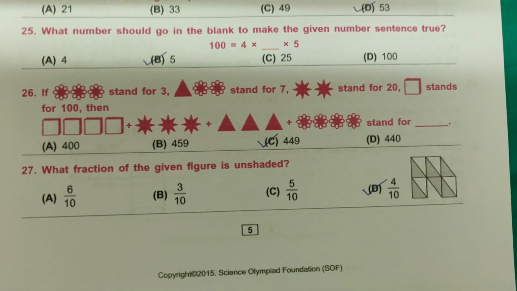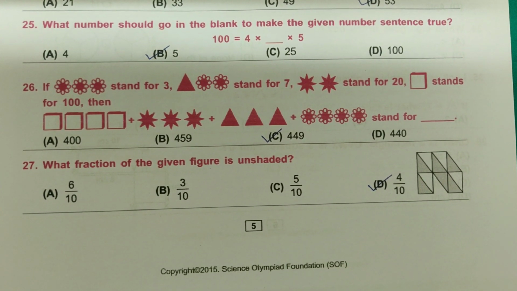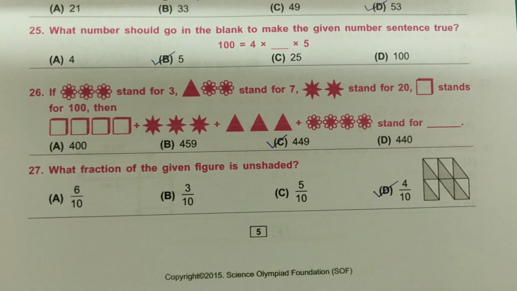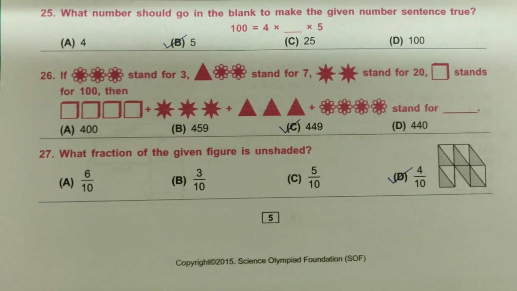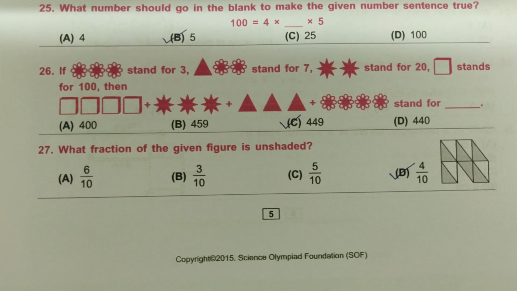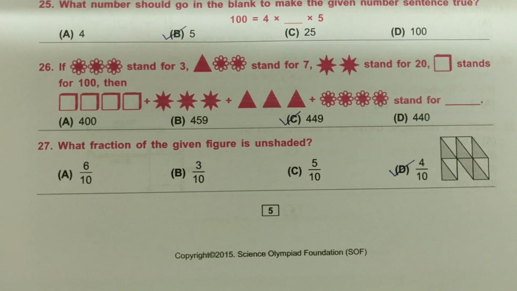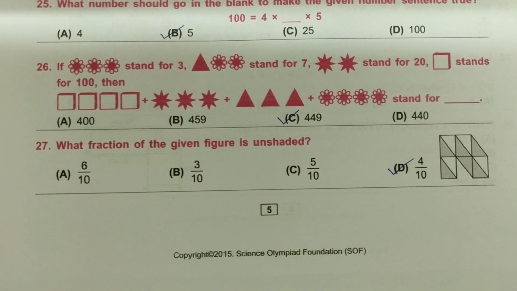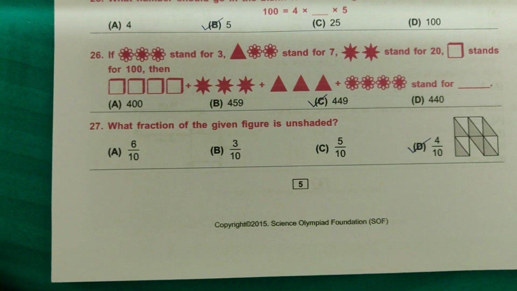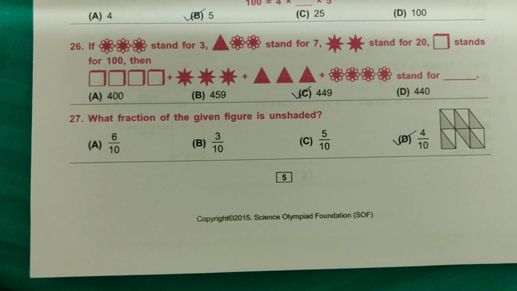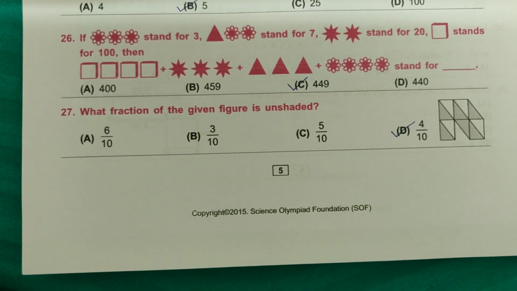26th. If 3 flowers stands for 3 and a triangle, 2 flowers stands for 7, 2 stars stands for 20, a square stands for 100, then 4 squares plus 3 stars plus 3 triangles plus 4 flowers stands for 449. The answer is C-bit. 27th. What fraction of the given figure is unshaded? It is 4 by 10, D-bit.